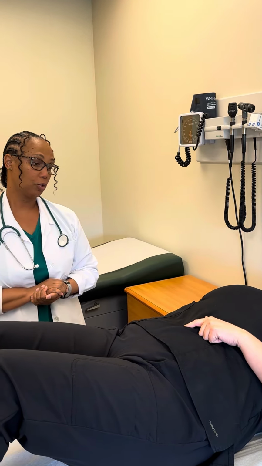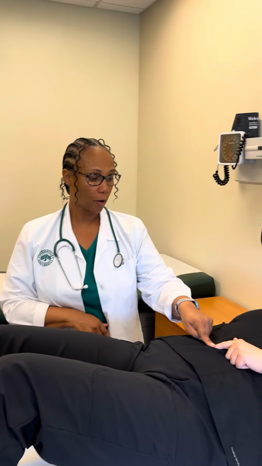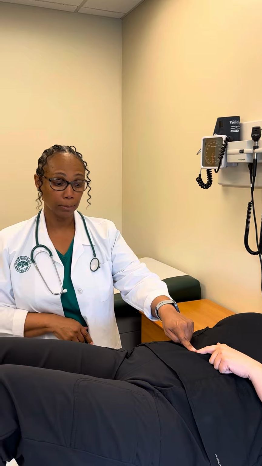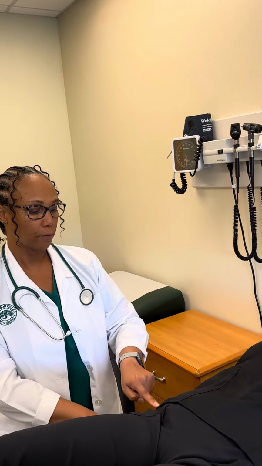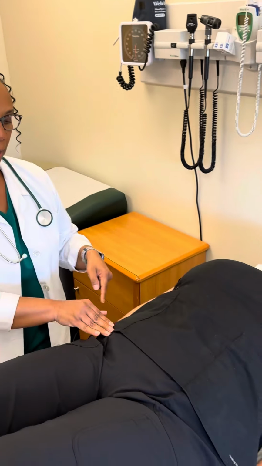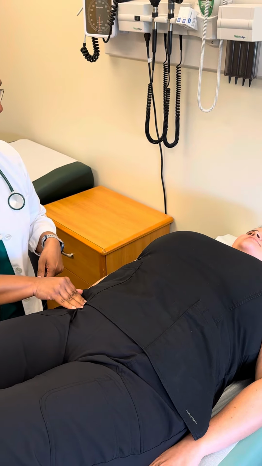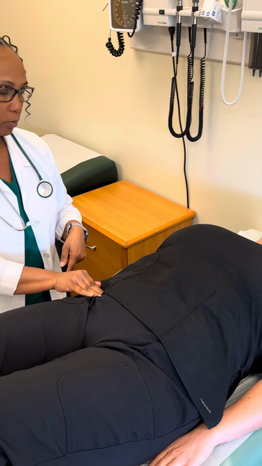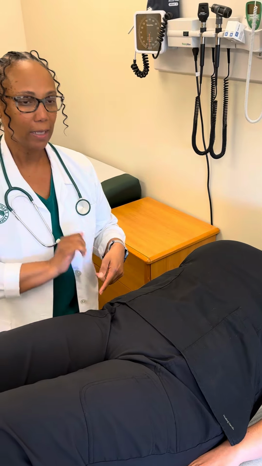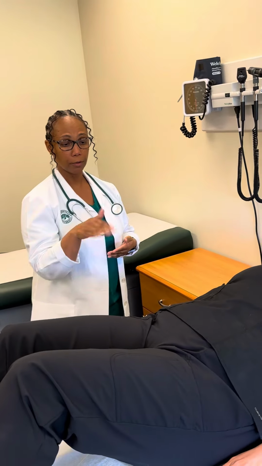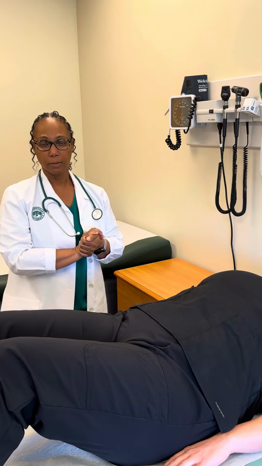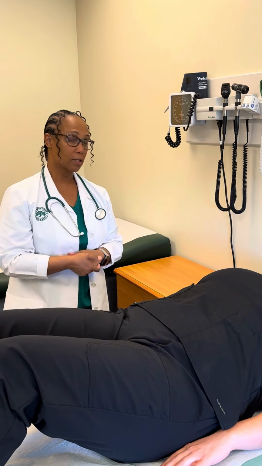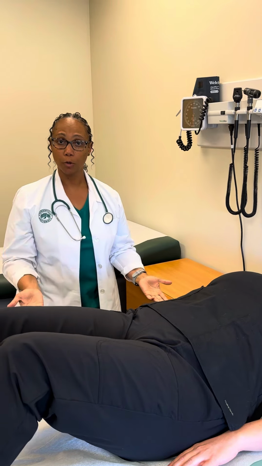Now we're going to assess McBurney's point. So I'm drawing an imaginary line from her umbilicus to her iliac crest here, and I'm going to go about 1/3 of the way up from the iliac crest, and I'm just going to palpate in that area. How are we doing there, Tara? All good. All right, so she is negative for the presence of peritonitis or appendicitis. Testing that. Next specialty test will be for Murphy's test.